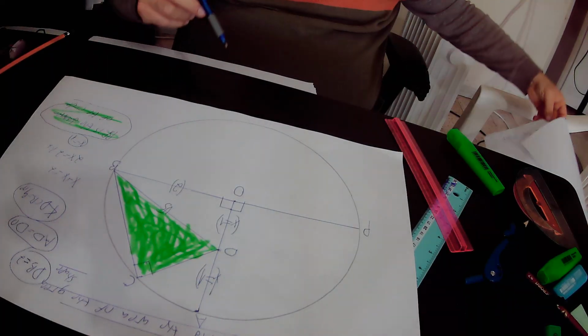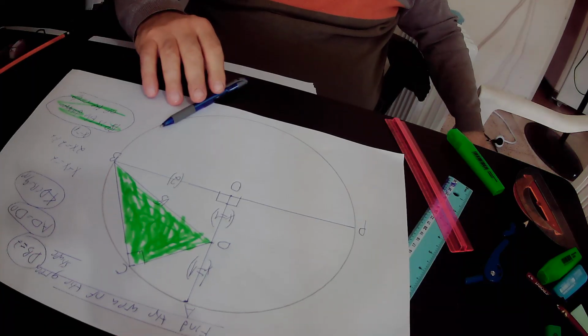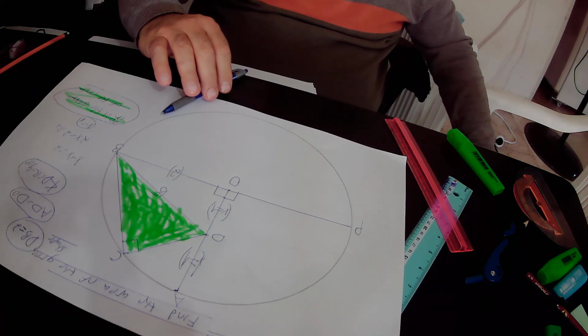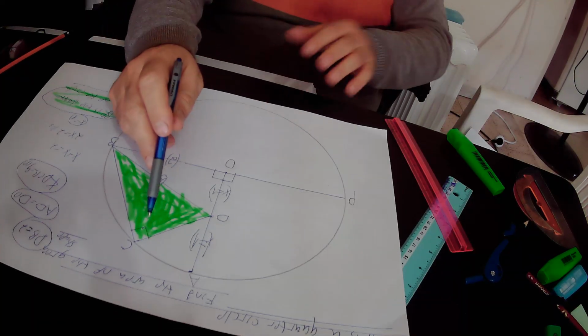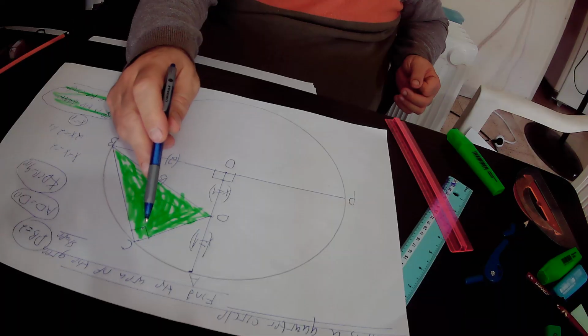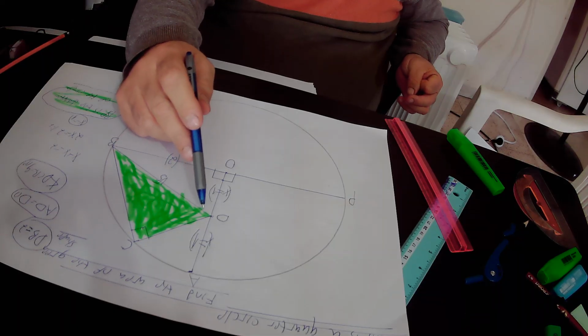And because of that, I can implement rule 5 in our drawing. Why? Because in our drawing we have a peripheral angle.